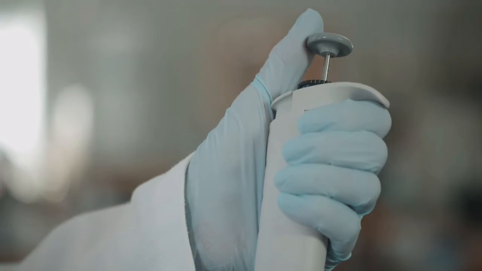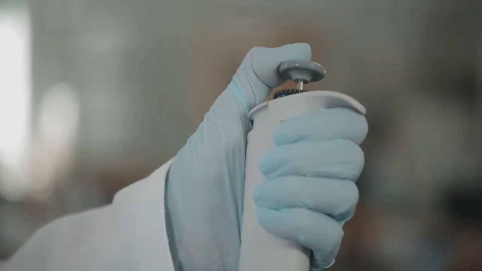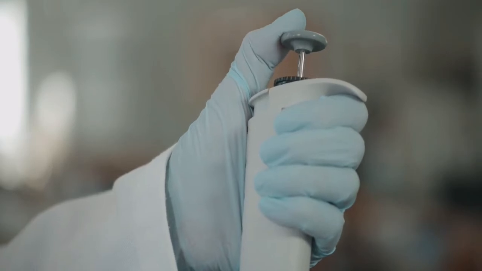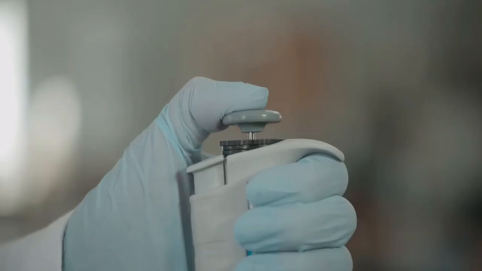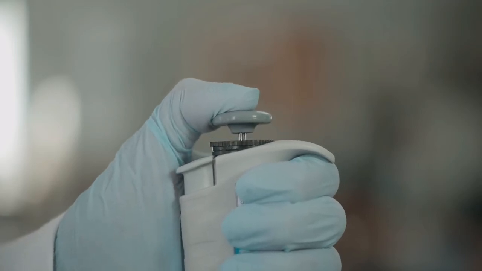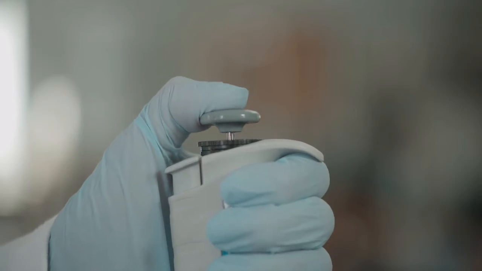Fluid is taken up into and expelled from the pipette tip by using the micropipette plunger. The pipette plunger is operated by pushing down on the button on the top of the plunger. The plunger has two stops. To aspirate fluid up into the pipette tip, push the button down to the first stop.